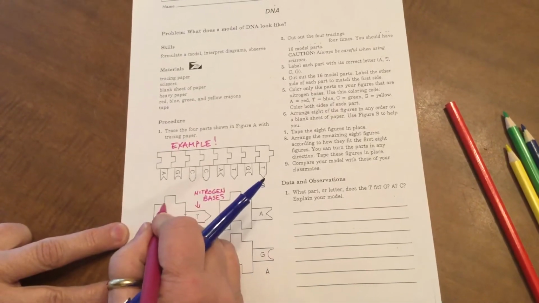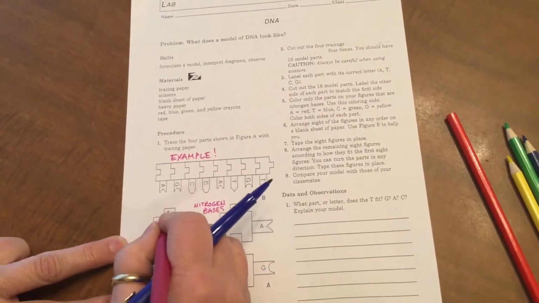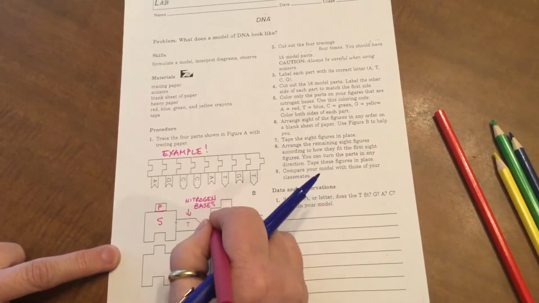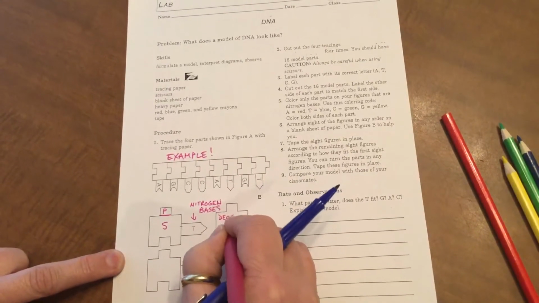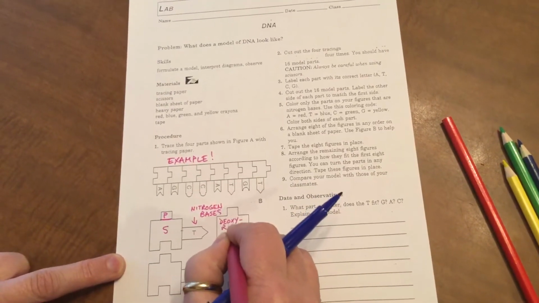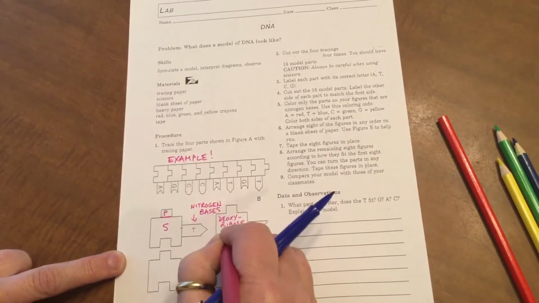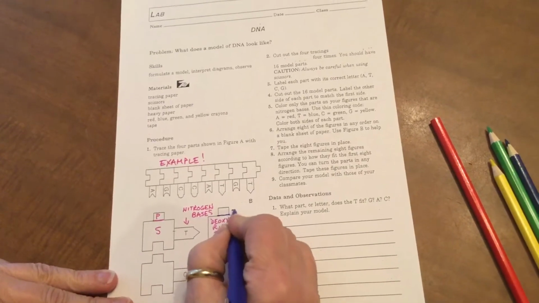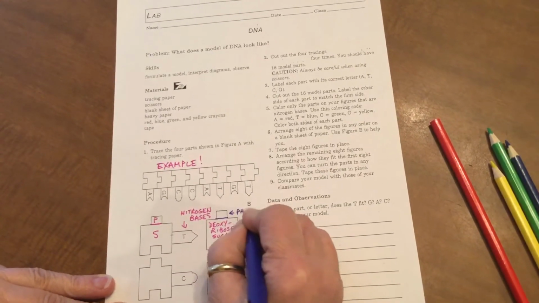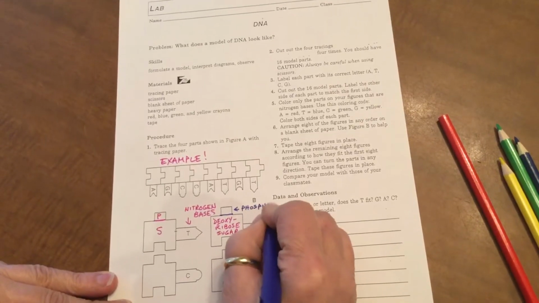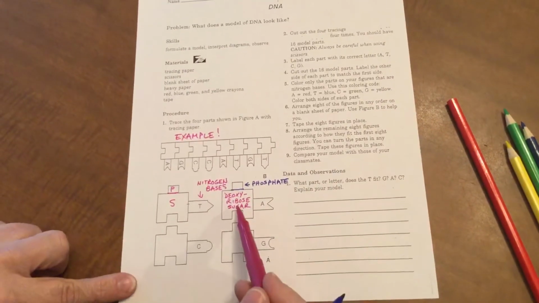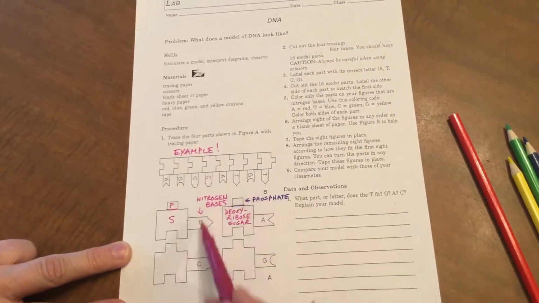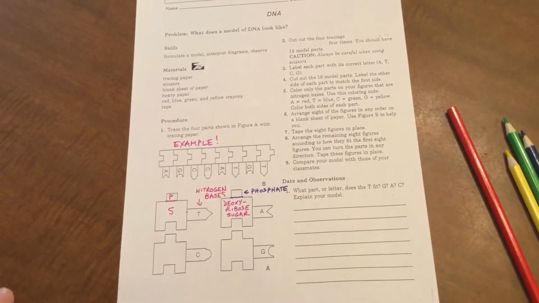And then actually each of these, the little top part is the phosphate group and the big part is the sugar. So the sugar would be deoxyribose sugar. And then the little part at the top here is representing a phosphate group. So each one of these is representing a nucleotide. So we have deoxyribose sugar, a phosphate group, and a nitrogen base. So these 3 parts make up one nucleotide. So you're looking at 4 nucleotides there.